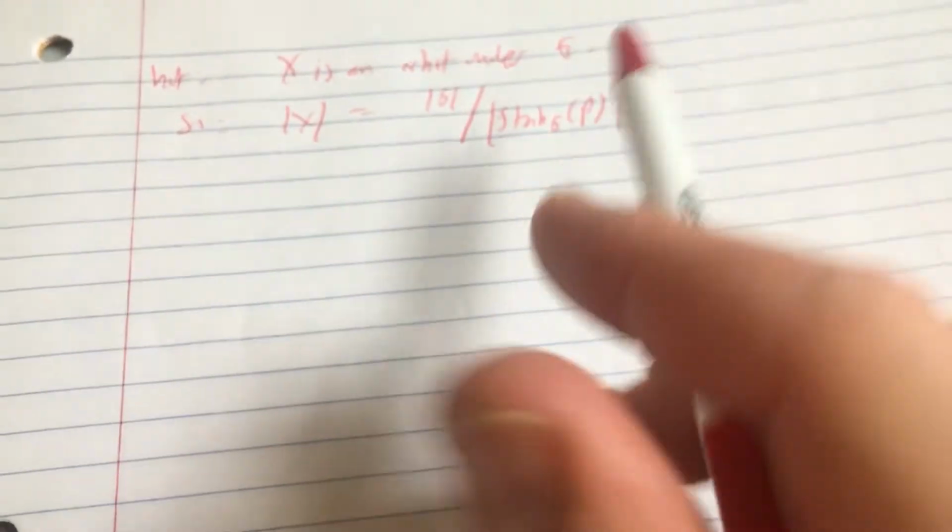And so, X is an orbit under G. So the size of X is the size of G mod out by the stabilizer in G of P. Now what's this stabilizer?